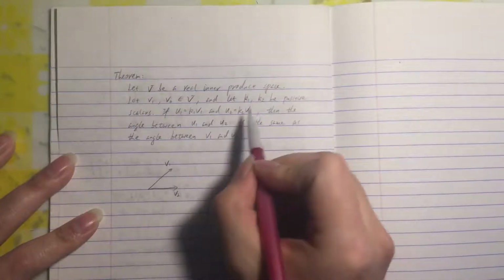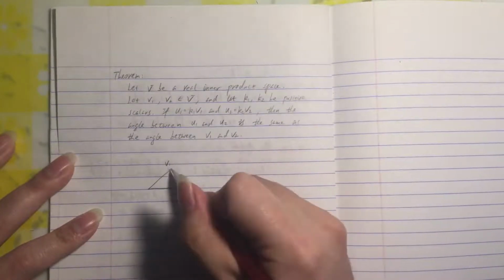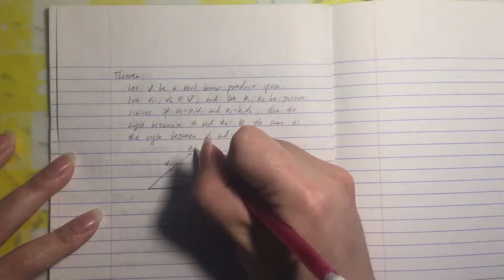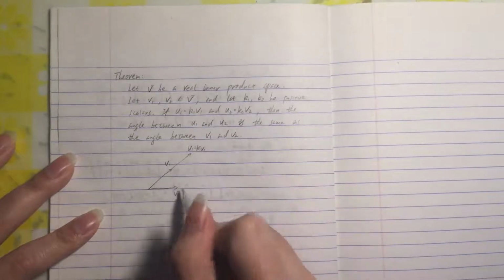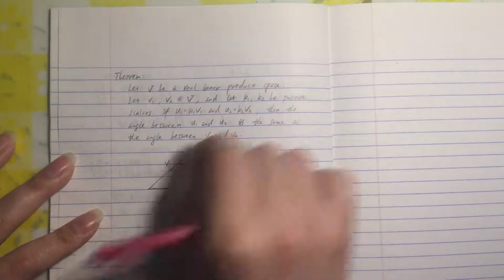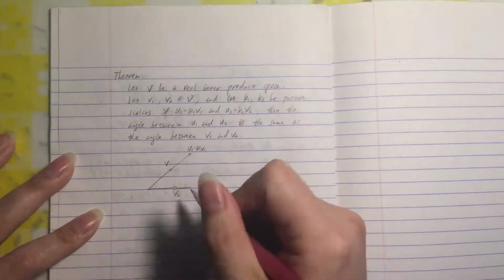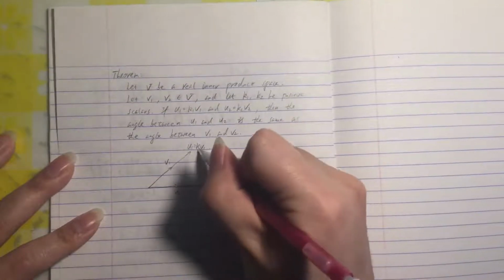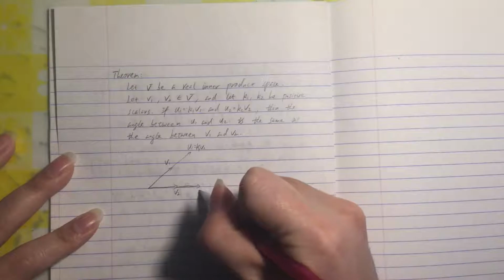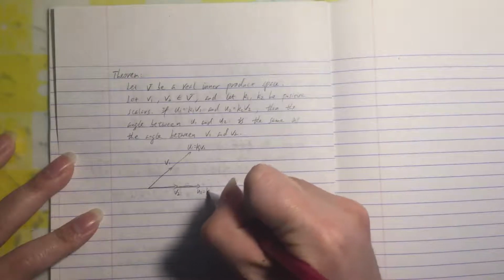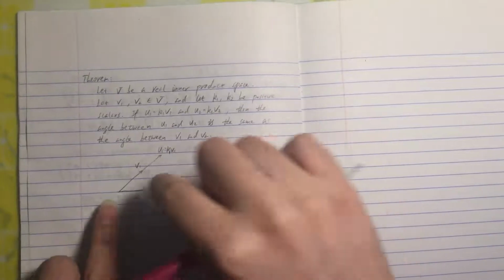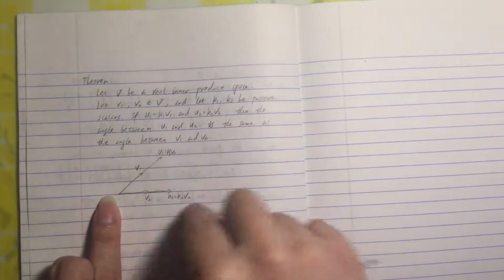If I multiply V1, V2 by some positive scalars, either we stretch the vector V1, V2, or we may shrink the vector V1, V2, depends on what K is. If K is more than 1, we stretch the vector V1, V2.